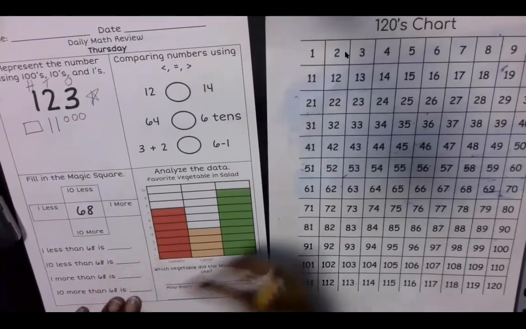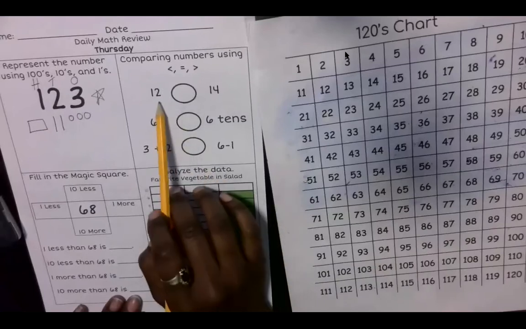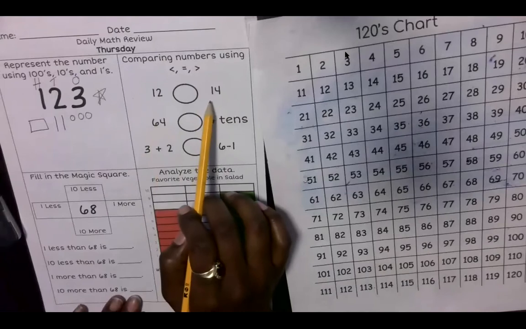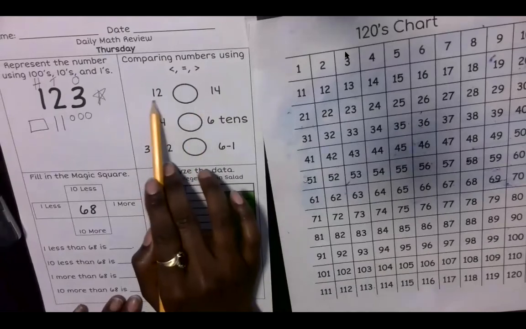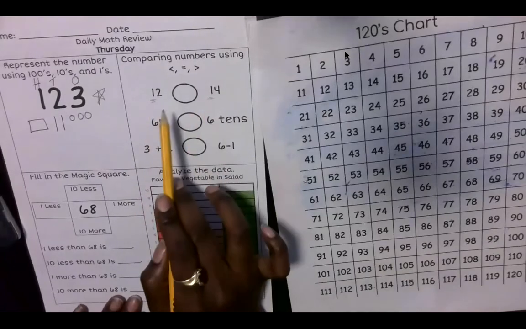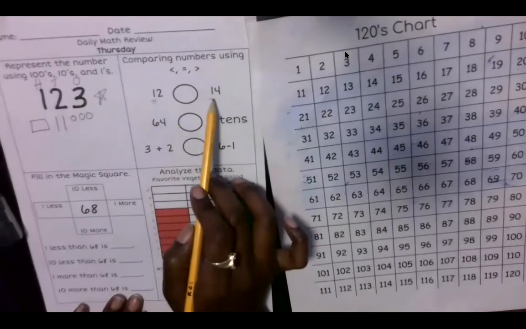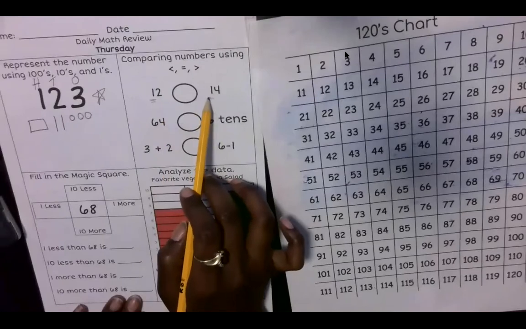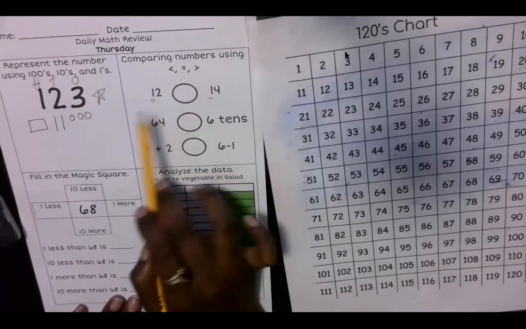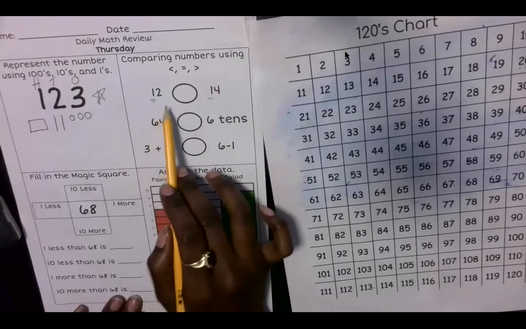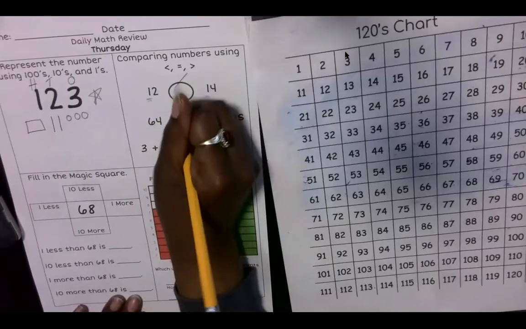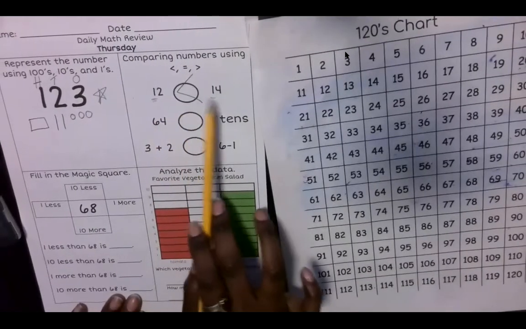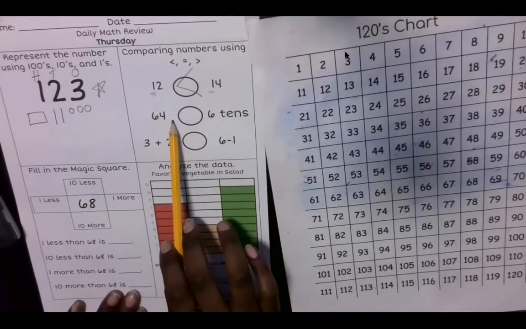All right, next one, comparing numbers. So we have the number 12 and we have 14. We know that in the number 12 and in the number 14, there's only one bundle of 10. So we have to look in the ones place to see which number is larger. And we know that 14 is larger than 12. So we're going to use the less than symbol. And so it would read like this: 12 is less than 14.